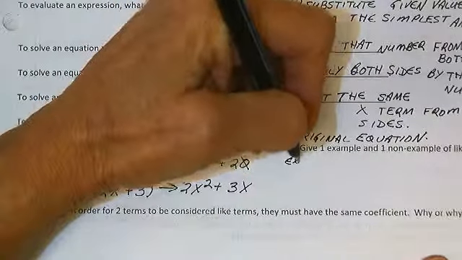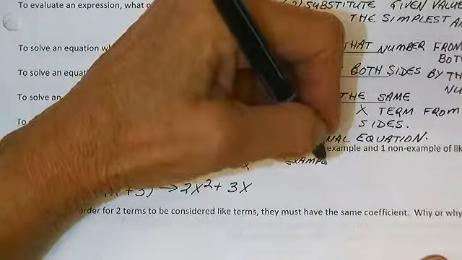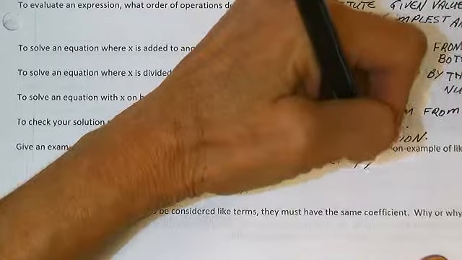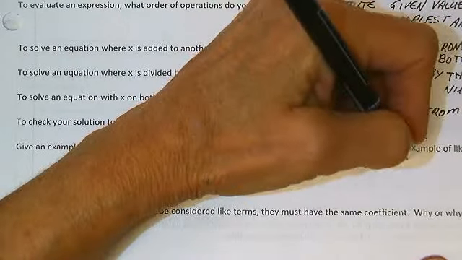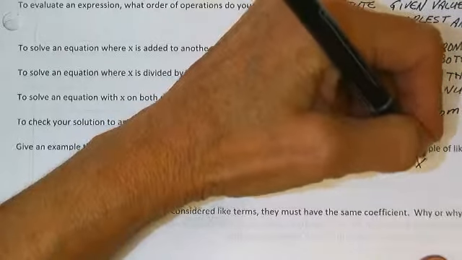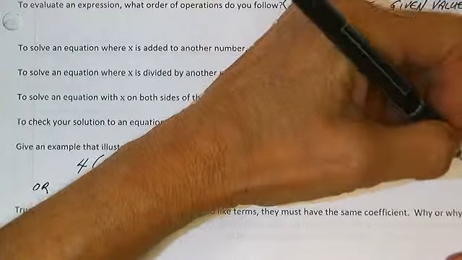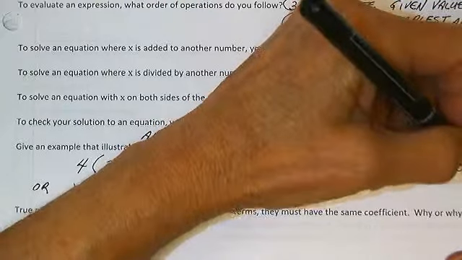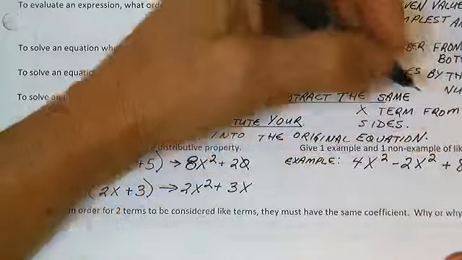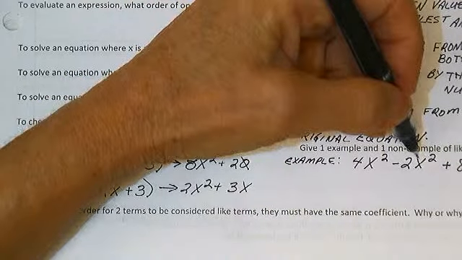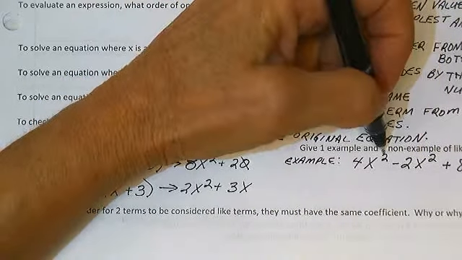An example would be 4x squared minus 2x squared plus 8x squared. These are all like terms, the same variable raised to the same exponent.